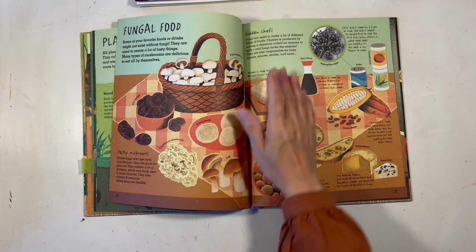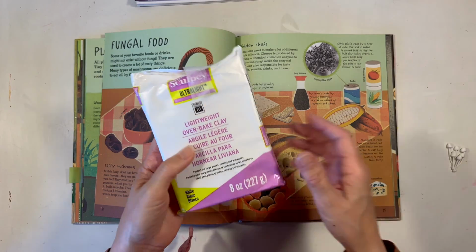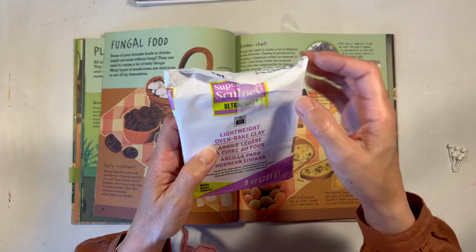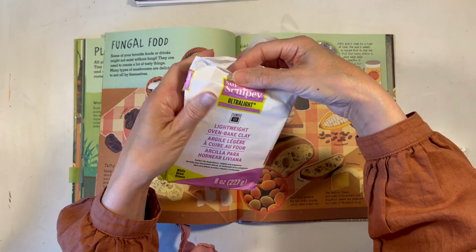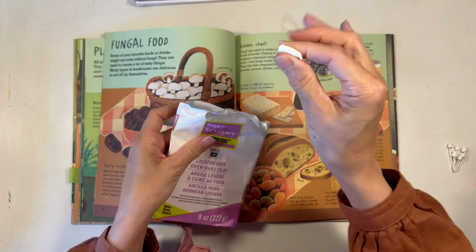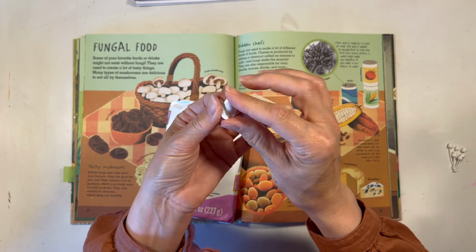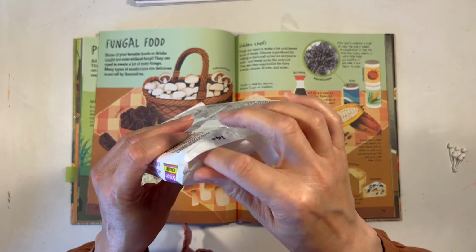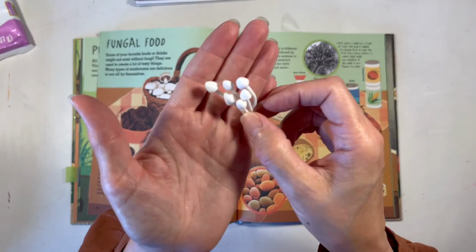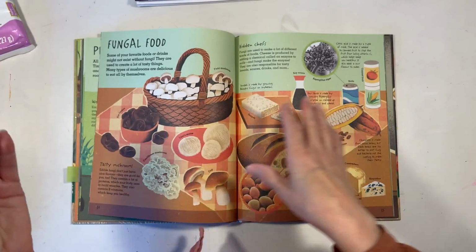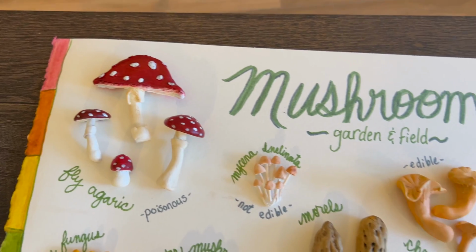The main hands-on project we did for this unit was to recreate a variety of mushrooms using the Super Sculpey ultralight oven baked clay. This is a very soft moldable clay that's very easy to work with, and then you bake it and it becomes hard, and then you can paint it. So this is just one example of little mushrooms that we made, that we got the inspiration for from a lot of the books, not just this one but other books as well.